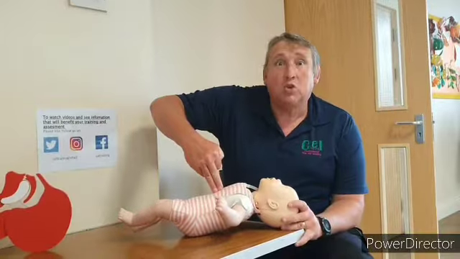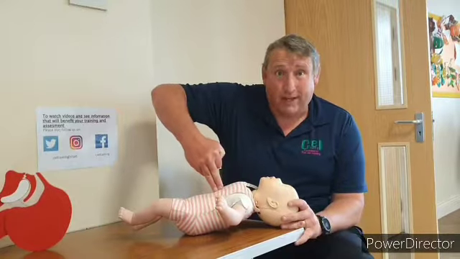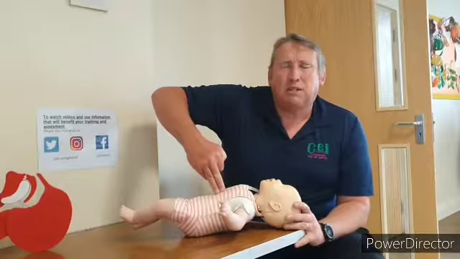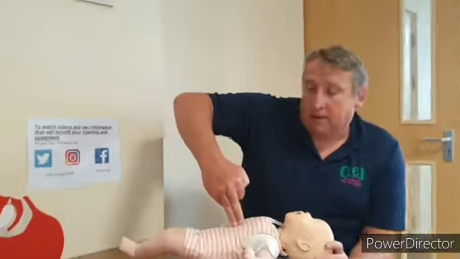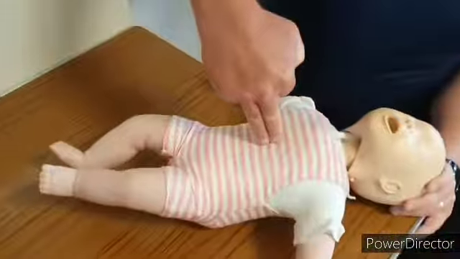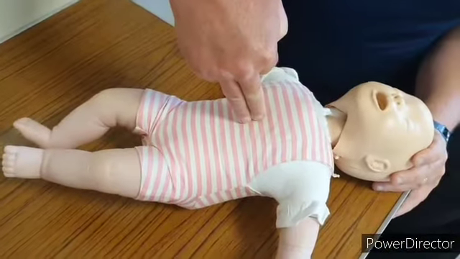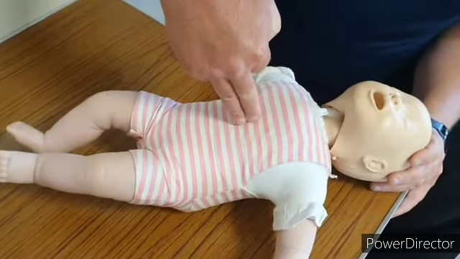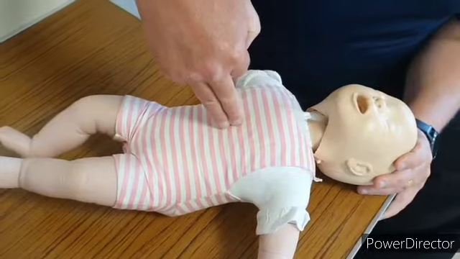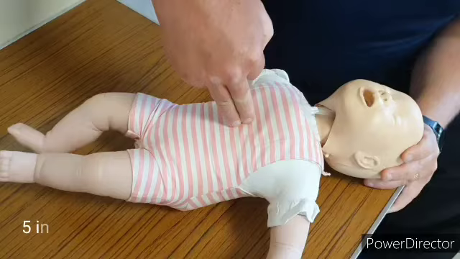It's really important you get this position straight. So you might want to change position with the camera so you can see where my position is for the fingers. Excellent. And we are going to give 30 compressions at a good speed.